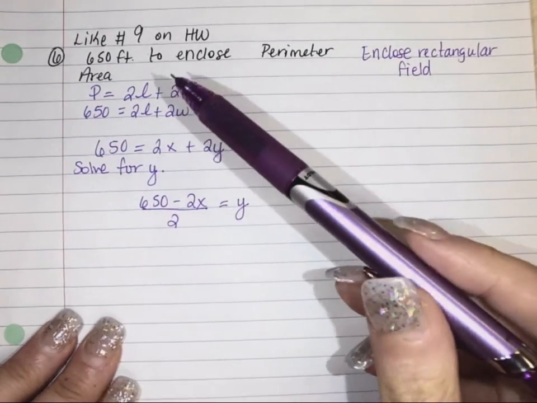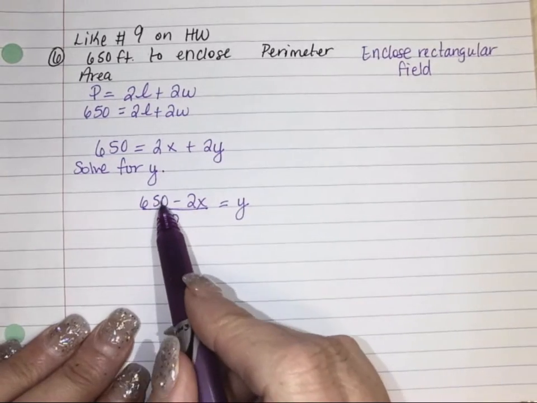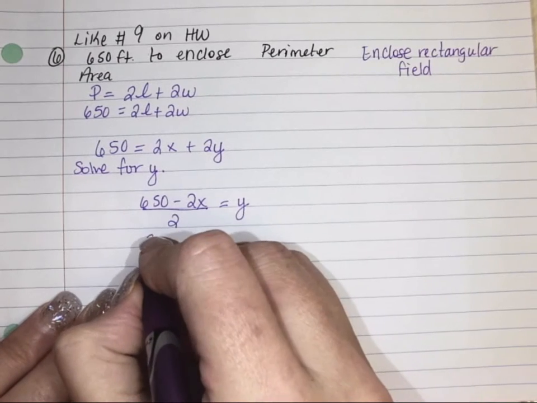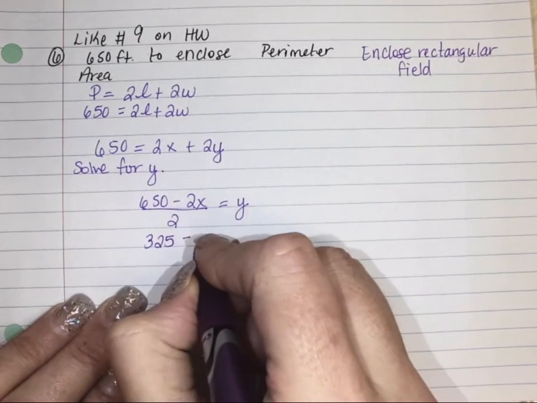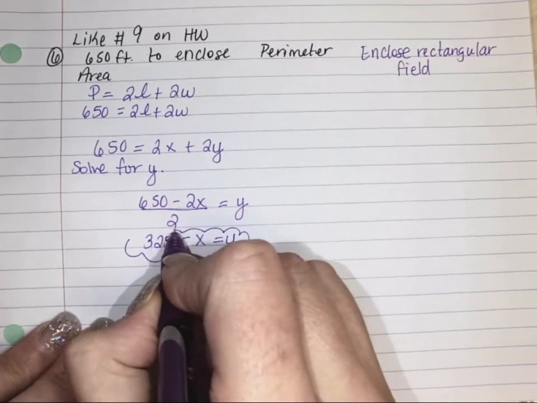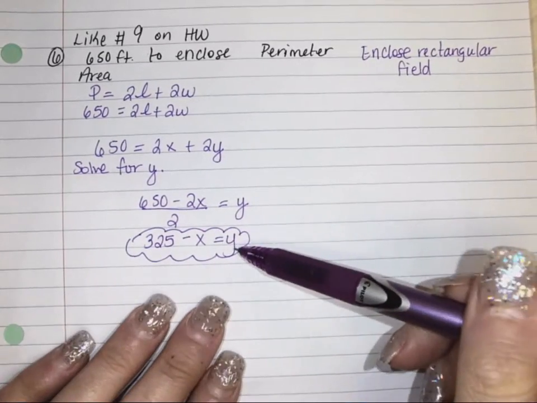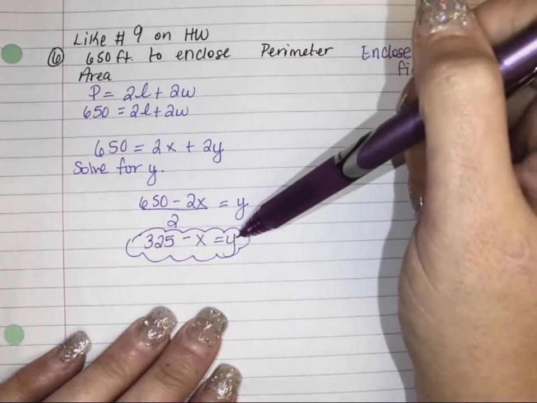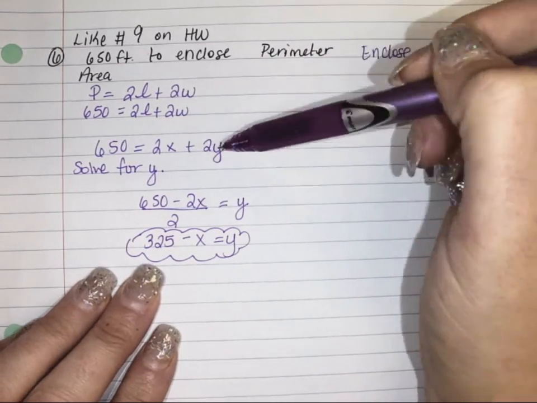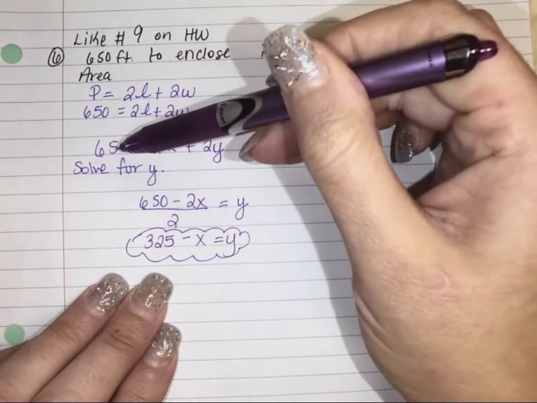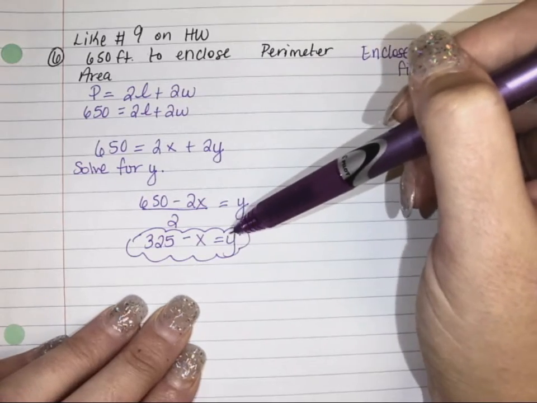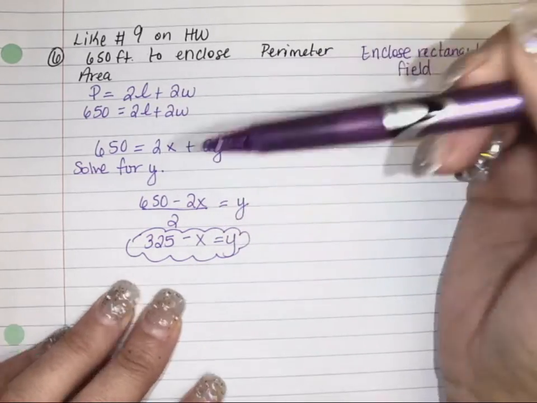Notice that 2 will divide into both values, so you can go ahead and actually simplify that further. This will be 325 minus x equals y. So I'm going to need that in a minute. So that's my value, that's actually my dimension for width in terms of the length. That's all we did. I replaced my length with x, my width with y, used what I know about perimeter to solve for the width. So this is just actually your width in terms of length.